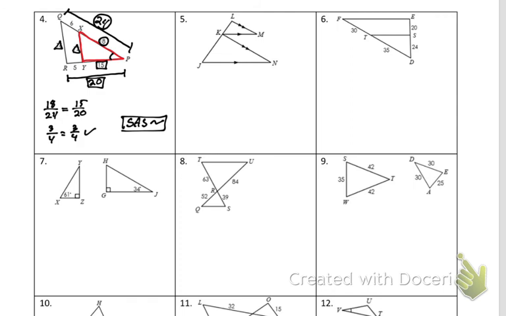Parallel lines create corresponding or alternate interior angles. Well, in this case, I'm going to use corresponding angles. I can put a tick mark here and a tick mark here. Look at the next pair of parallel lines. And I can put a double angle mark on there. And that's all I need because this would be angle, angle, similarity.